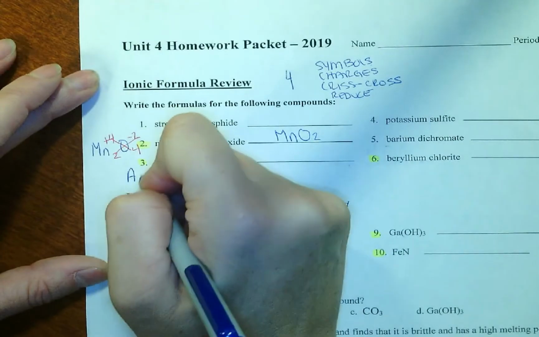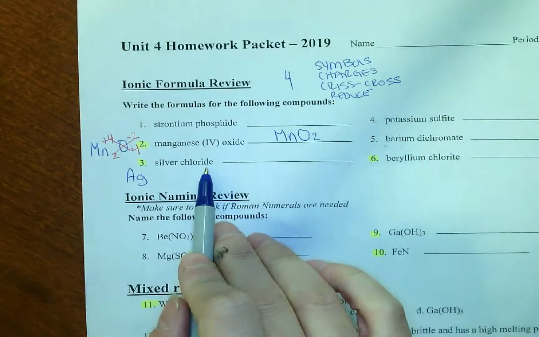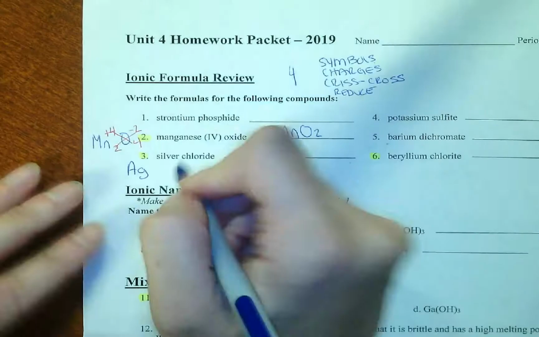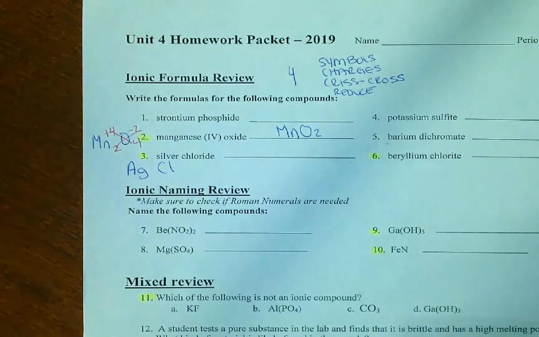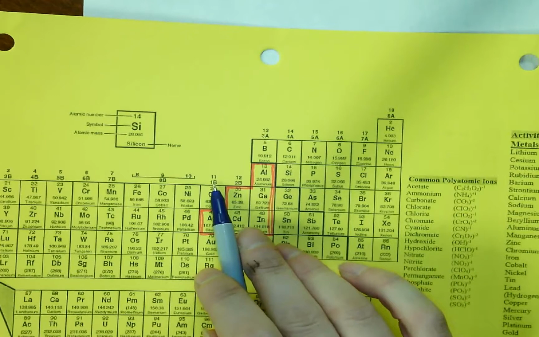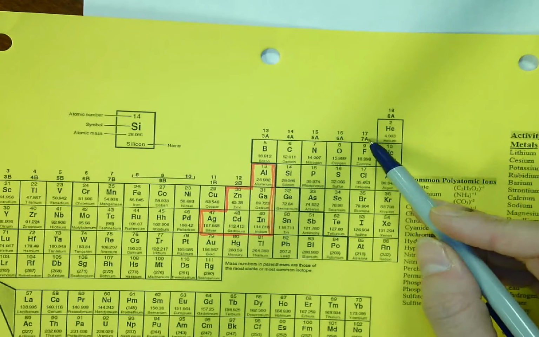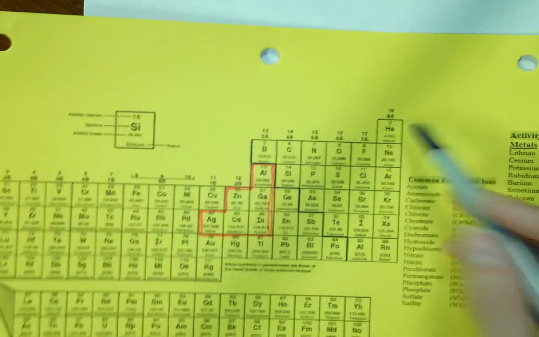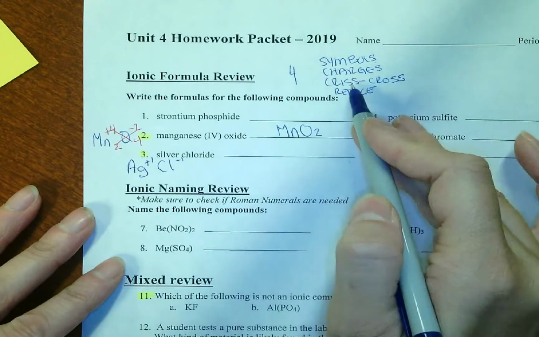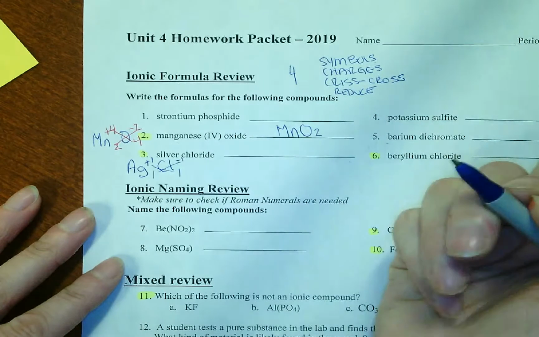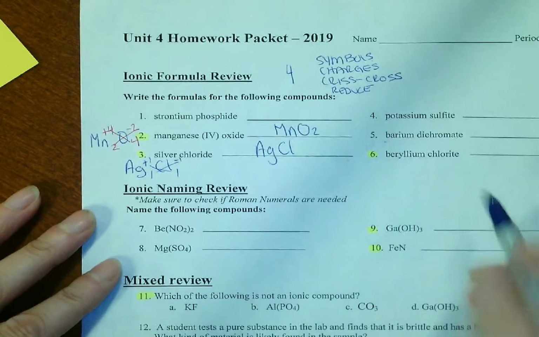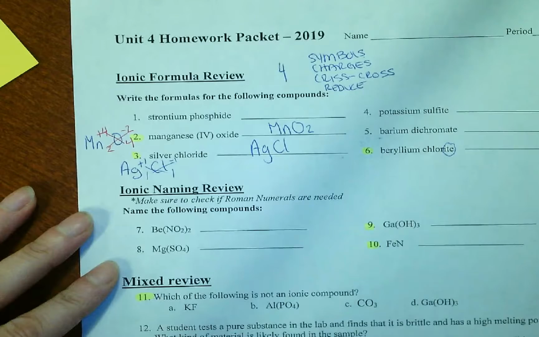Okay. Silver chloride. Silver is Ag. Chloride, I-D-E, is not on your list because it's just chlorine. Okay. Silver is in the 1B exception block, so you're supposed to know that it's the one that always makes a +1 charge there. And chlorine is a nonmetal that needs 1 negative to be like the noble gases. So they both make 1 charges. Symbols, charges, crisscross, reduce and erase. AgCl.